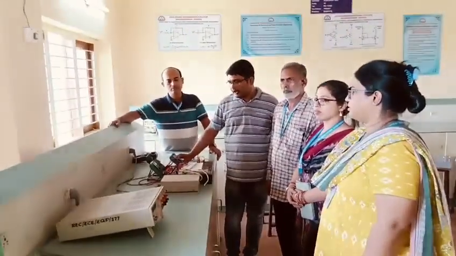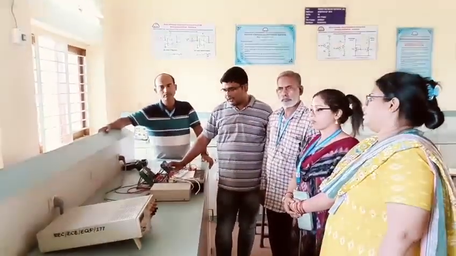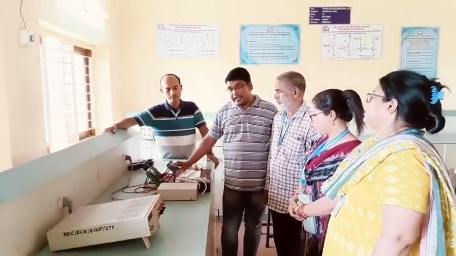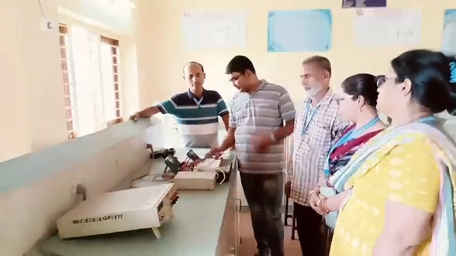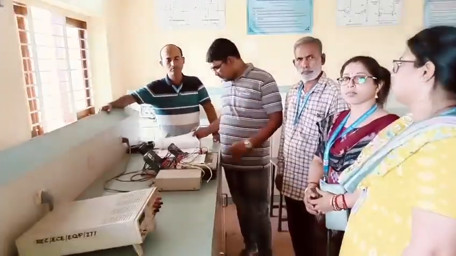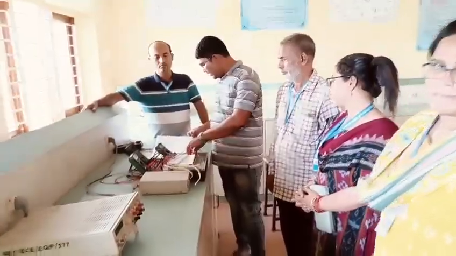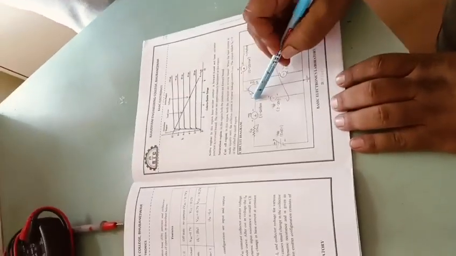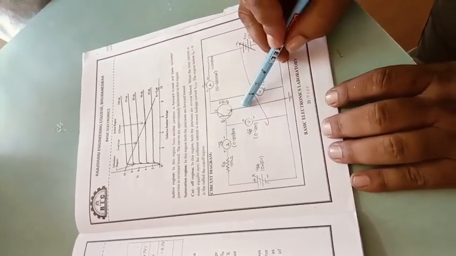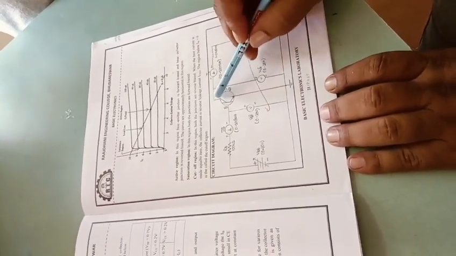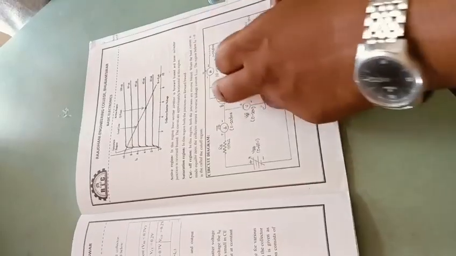So today we are going to discuss the VI characteristics, or the output characteristics, of a transistor. In this regard, basically we have two terminals in a transistor. One is the input terminal, between base and emitter, and the output is taken across the collector and ground, or collector to emitter.